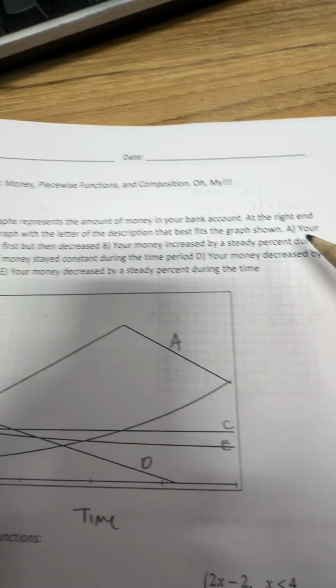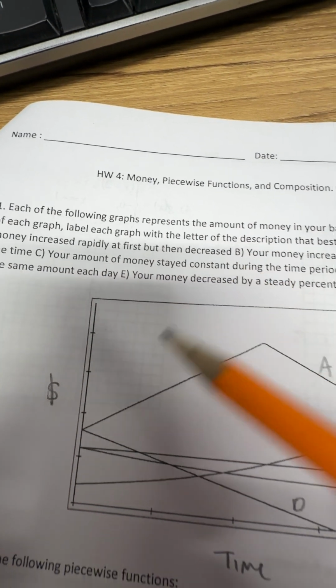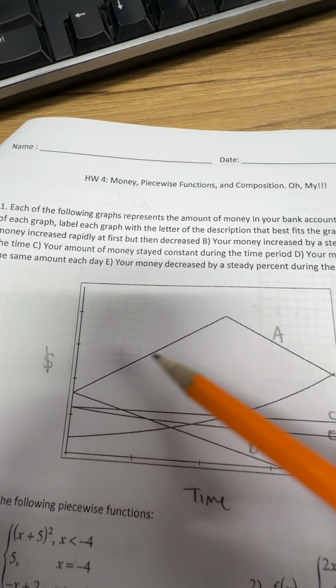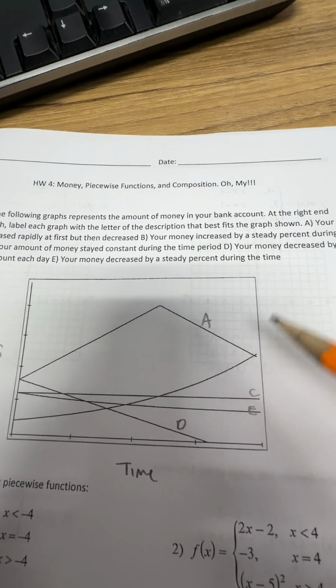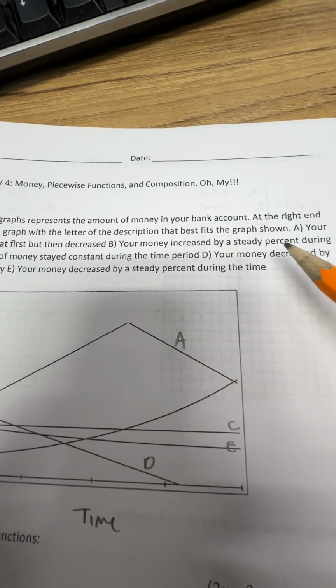So A, it says your money increased rapidly at first, but then decreased. Well, A is going to be this one. Your money increased and then decreased. That's pretty obvious. Okay, now B, your money increased by a steady percent.